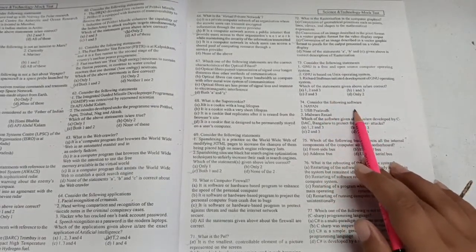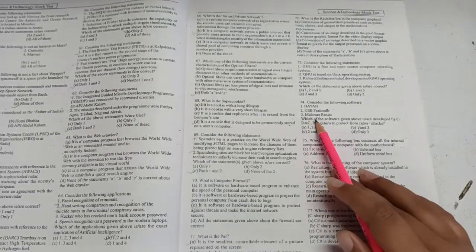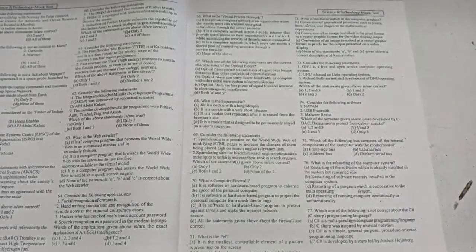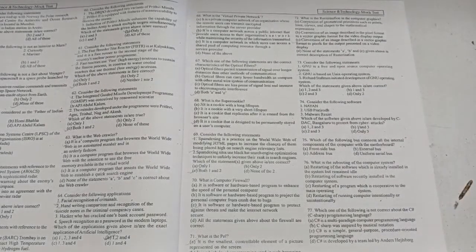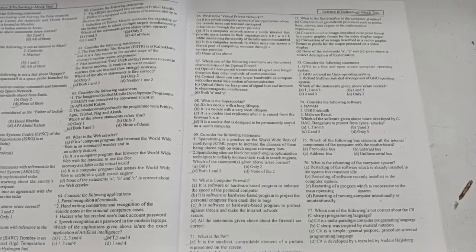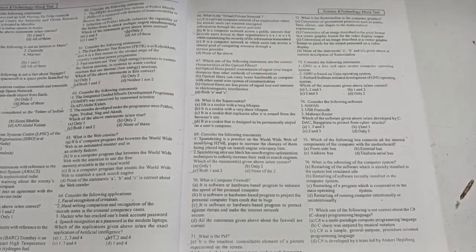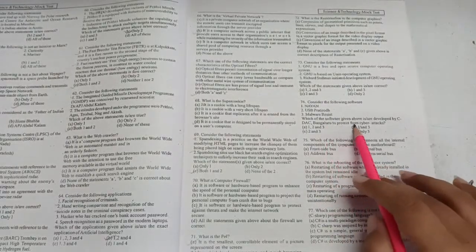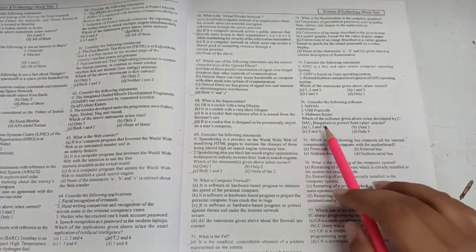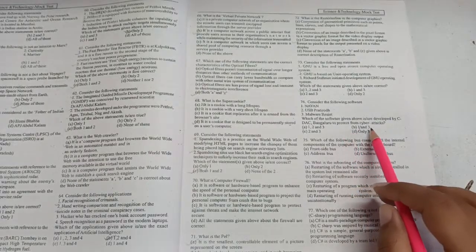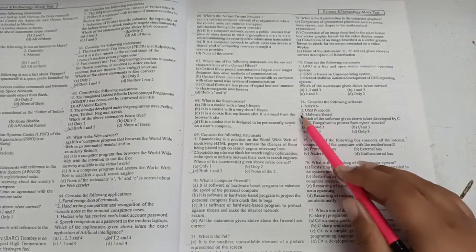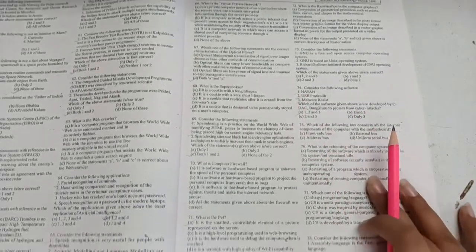Consider the following software: Nayan, USB Pratirodh, Malware Resist. Which of the software given above is or are developed by CDAC Bengaluru to protect from cyber attacks? This answer is A, 1, 2, 3.